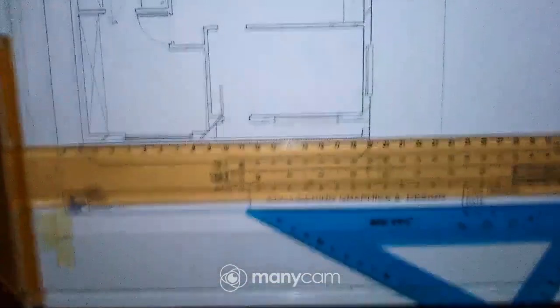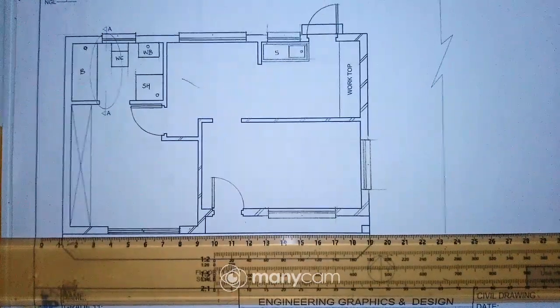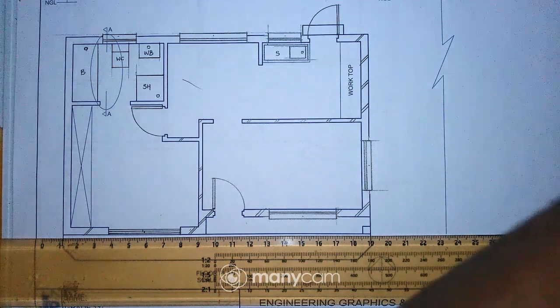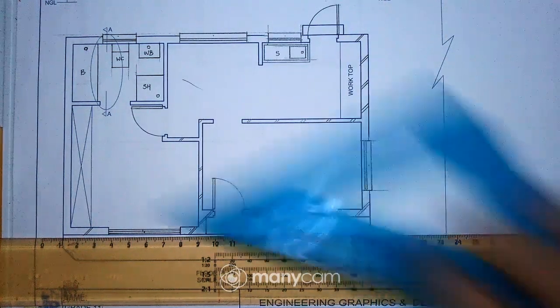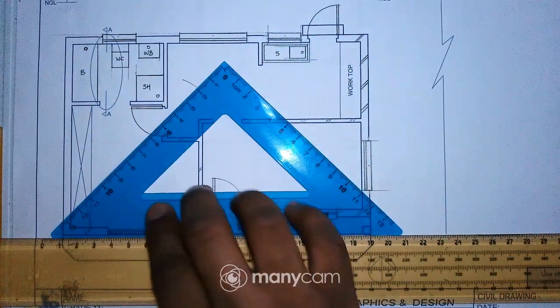Let me just adjust there. Sorry about that. Okay, so I was not done with the hatching because that's when I noticed that my thing is not recording now. So obviously I was hatching there. You use your 45 degrees set square for the hatching of the walls.